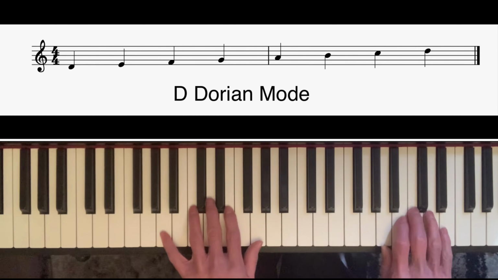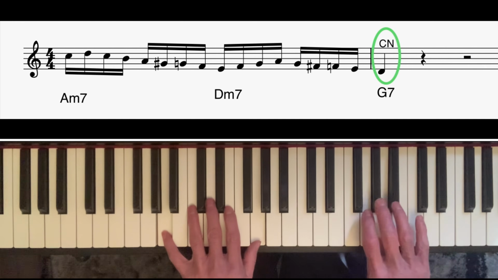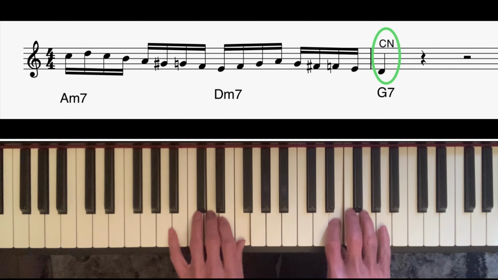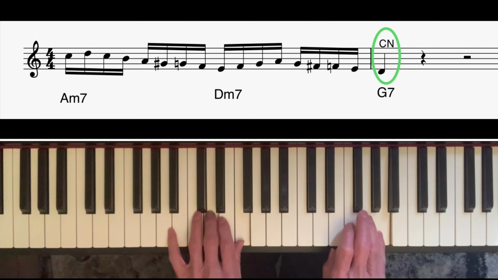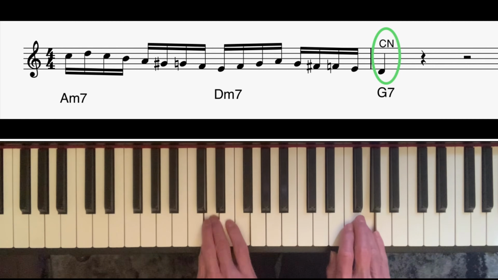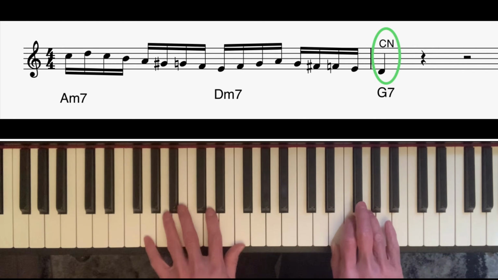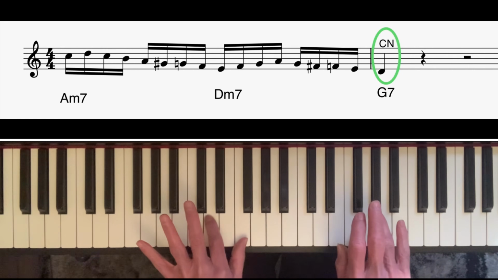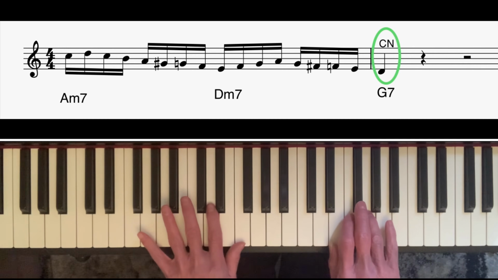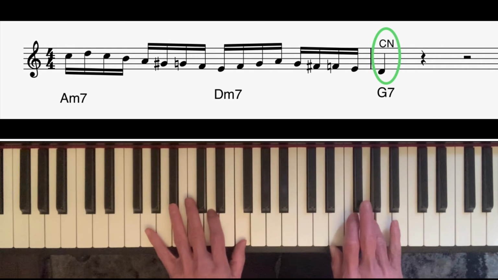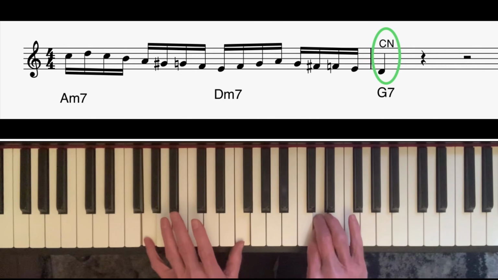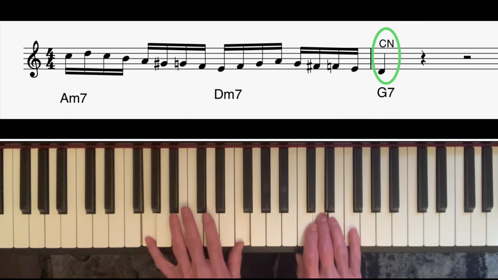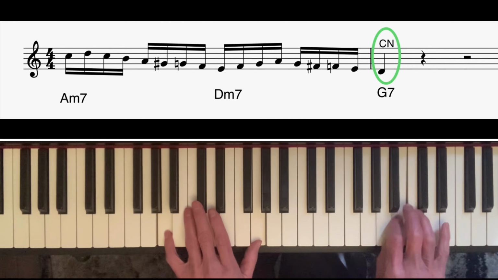So let's go back to the A minor 7. Now, if you just go up the Dorian mode and then come back one there, we've now landed on a G, which is one of the chord notes in the G7 chord. So we can now play the bebop dominant scale from G7. And then when we get to G7, we've landed on a chord note.